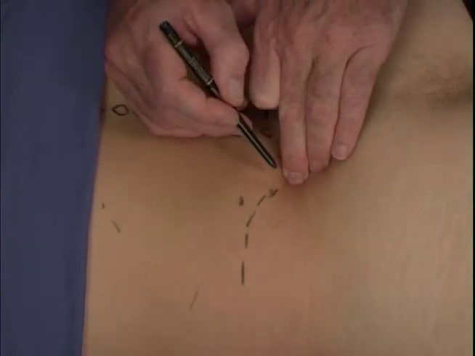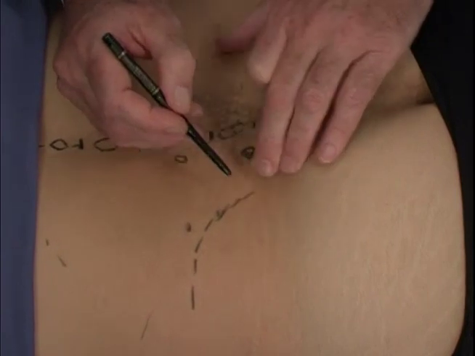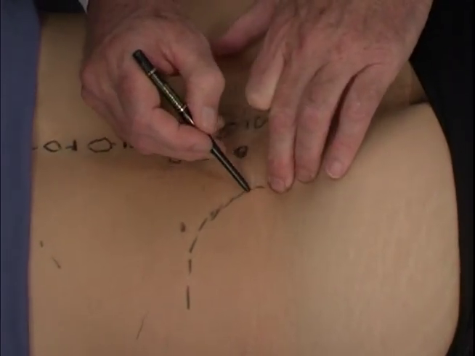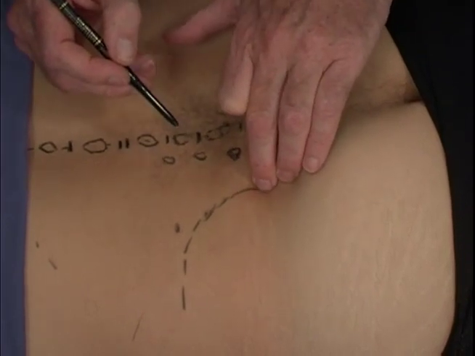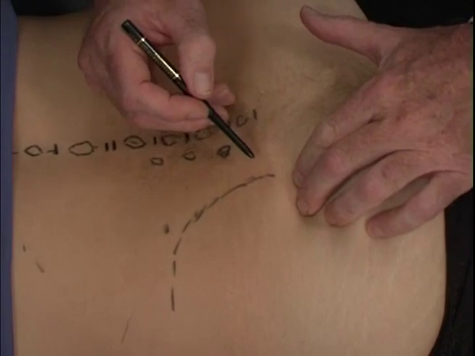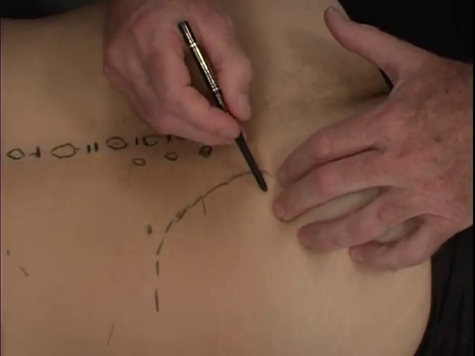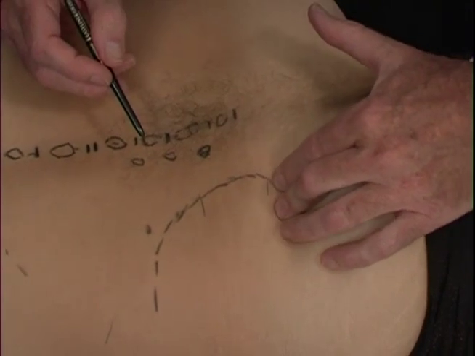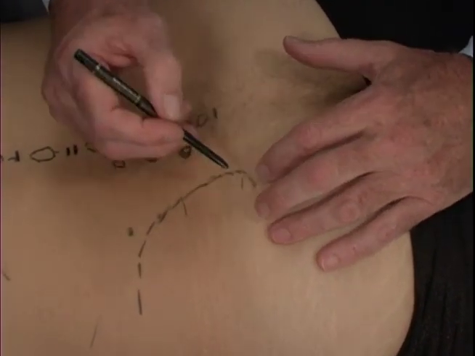And it is important always to do marking on patients, again, in the position that you're going to be doing the injections. We're following the edge of the ilium down until we come to the PSIS, which is this whole ridge along here, and finally the bottom of the PSIS, the posterior superior iliac spine.